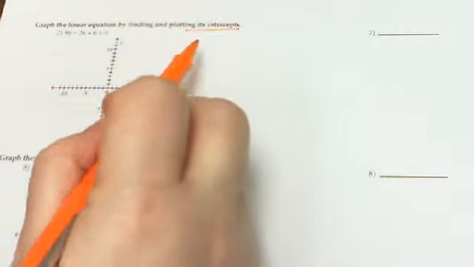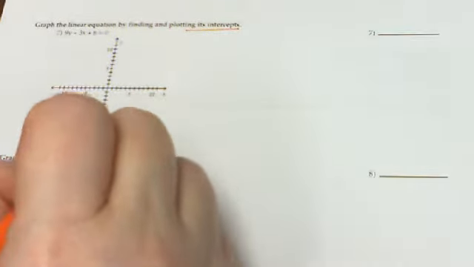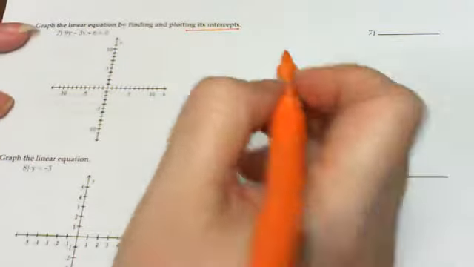And welcome back to page 3. We have to graph the linear equation by finding and plotting its intercepts. They are very specific about the intercepts, so that means we have to make sure that we actually find the intercepts. Lack of finding the intercepts means I can't count this problem right for you, so please make sure you find it accurately. An intercept is where it crosses the x or y axis.